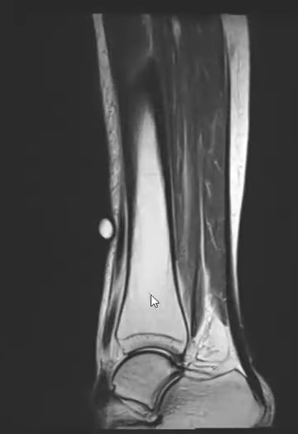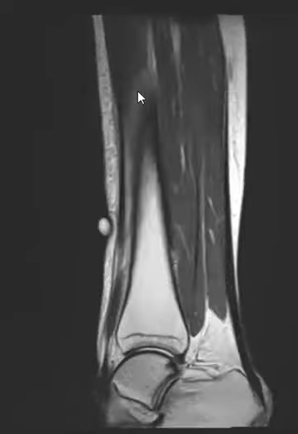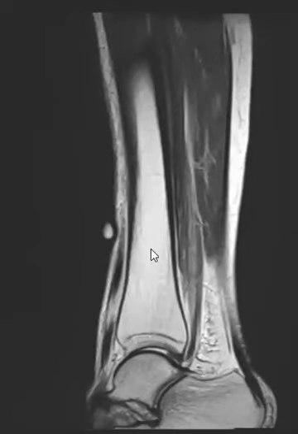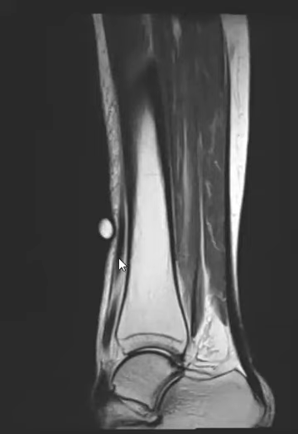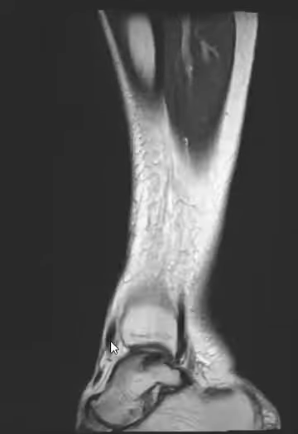This is a sagittal T2 weighted sequence, and you really can't say anything about the marrow on the T2 weighted sequence. It's not fat suppressed. But here's the tibia, and we can see it's right over this anterior tibial tendon. Here's the anterior tibial tendon.